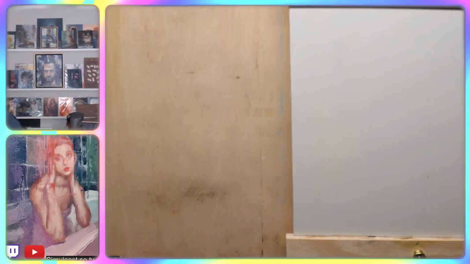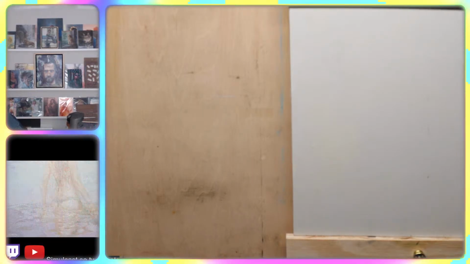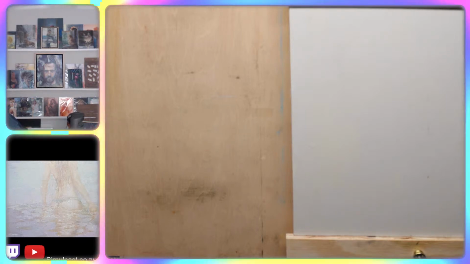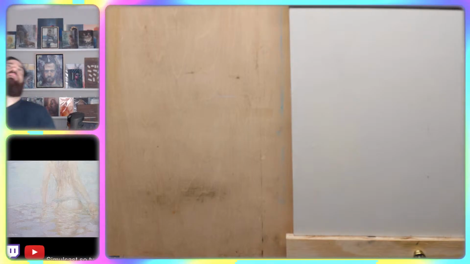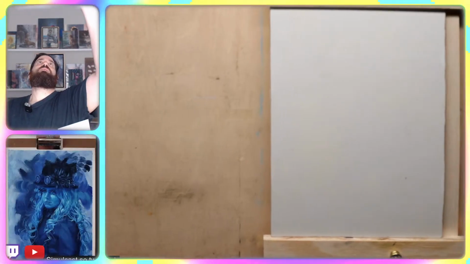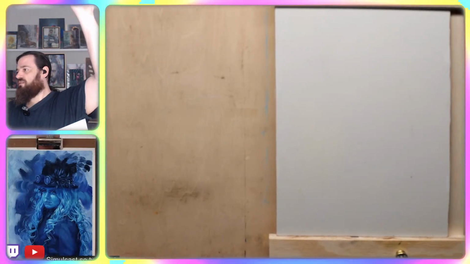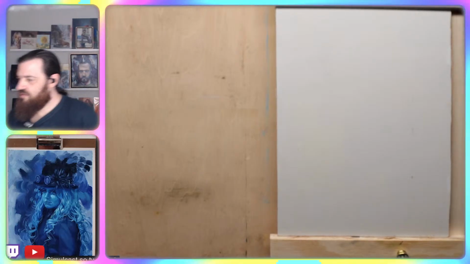My camera, that's what I was going to fix. Filter, 3D. Why is it over? Is it just this? I just need to do this. That fix it? That kind of fixed it, yeah.